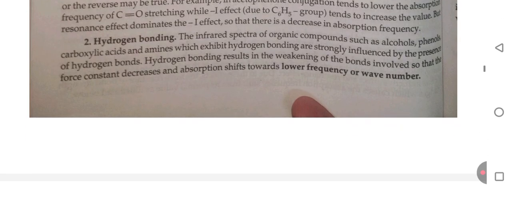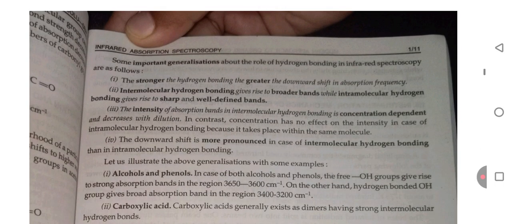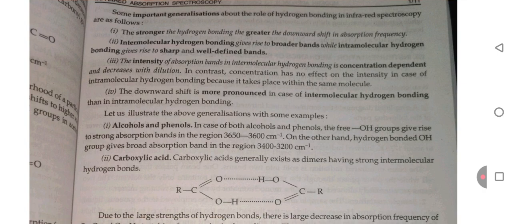Third, hydrogen bonding. The infrared spectra of organic compounds such as alcohol, phenol, carboxylic acid, and amine, which exhibit hydrogen bonding, are strongly influenced by the presence of hydrogen bonding. Hydrogen bonding results in the weakening of the bond involved so that the force constant decreases and the absorption shifts toward lower frequency or wave number. Some important generalizations about the role of hydrogen bonding in infrared spectroscopy are as follows. The stronger the hydrogen bonding, the greater the downward shift in the absorption frequency.